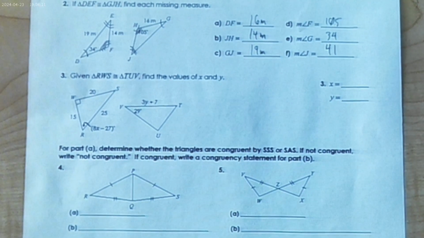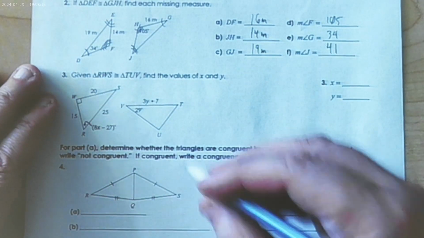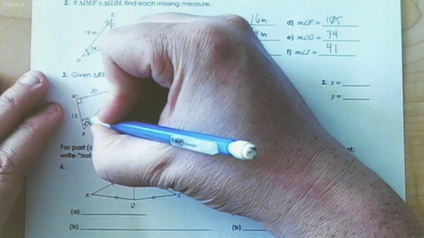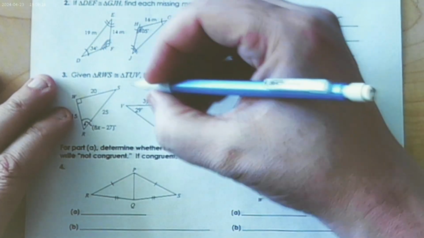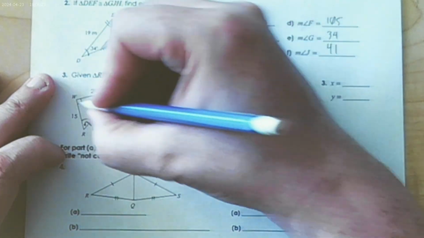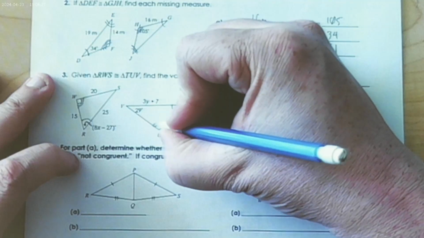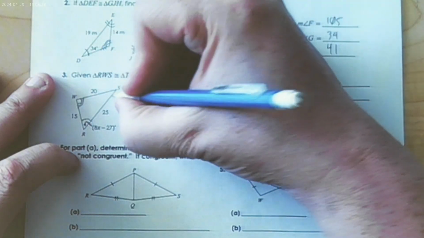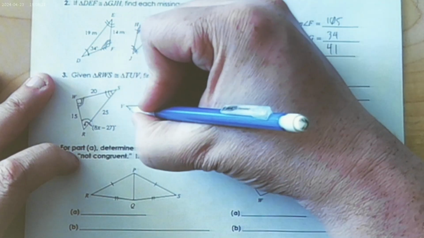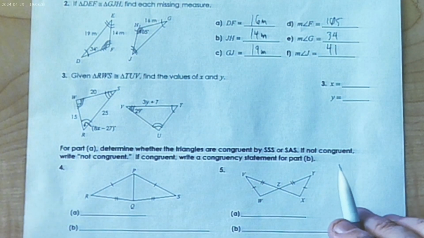So moving on to the next one. Given RWS is congruent to TUV, so here we go. T is to T, W, okay, and then S is to V, 1, 2, 3, 1, 2, 3, all right. Find the values of X and Y.